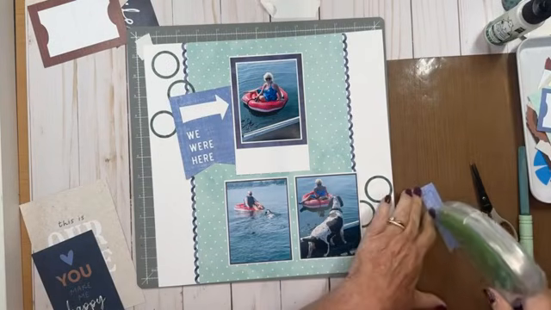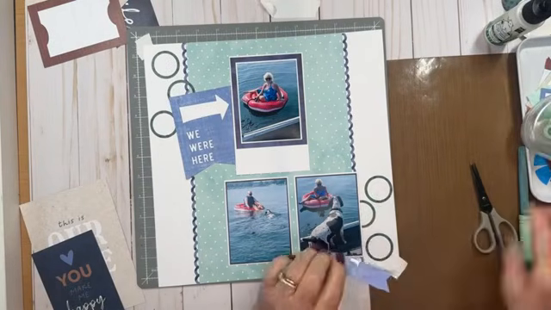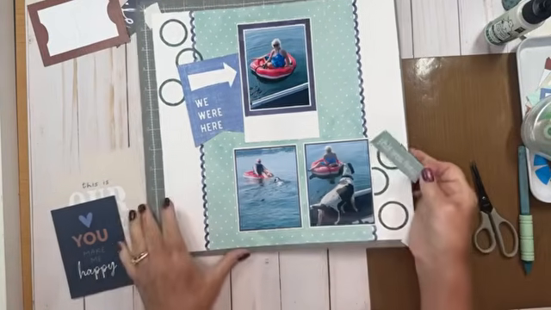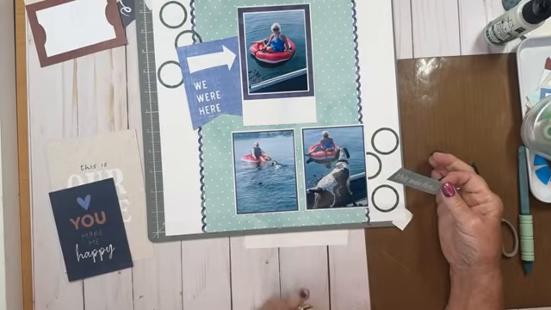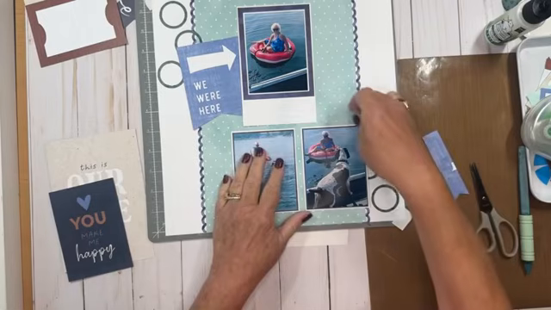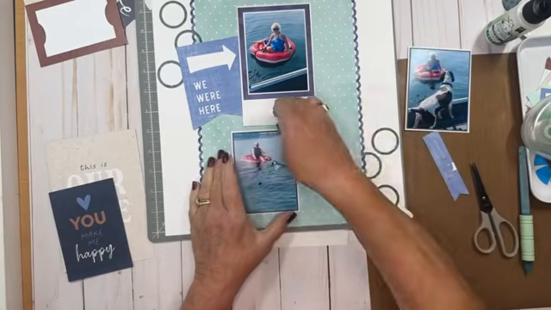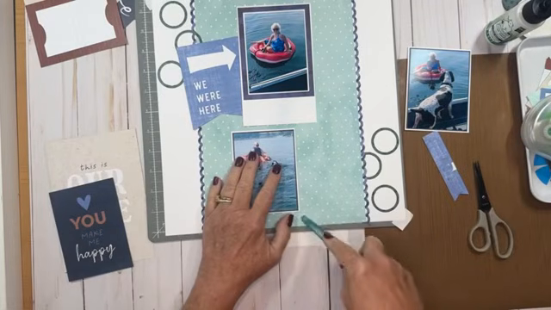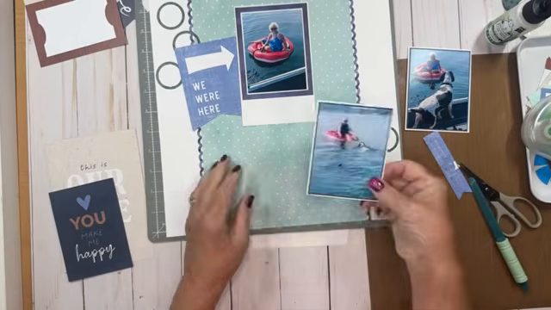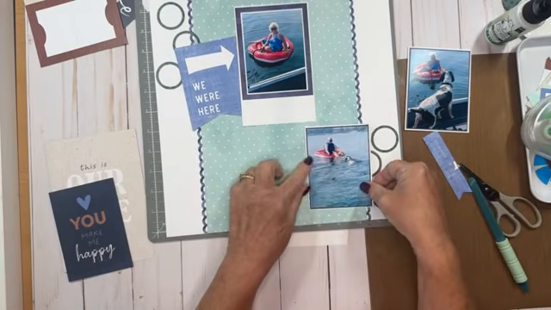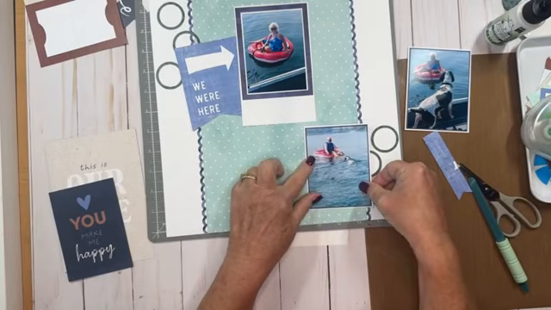And I think there's a misconception that you have to leave everything showing in the picture. That is not true at all. Here, I'm going to do something though. If you cover an arm or cut something off, it's not going to ruin your layout.